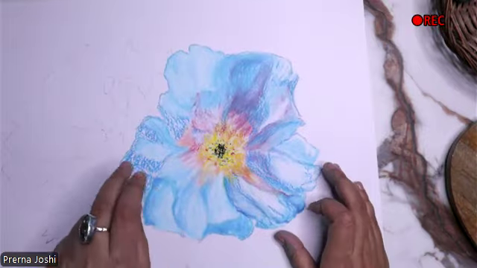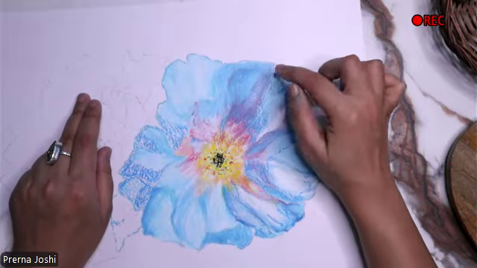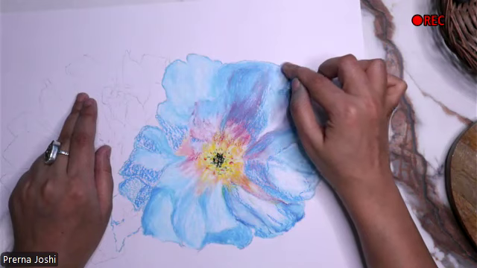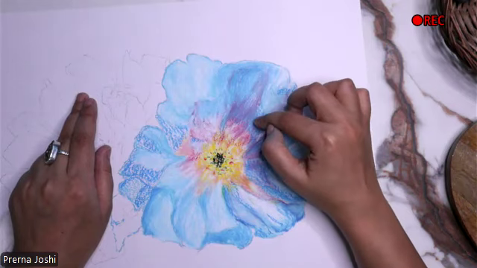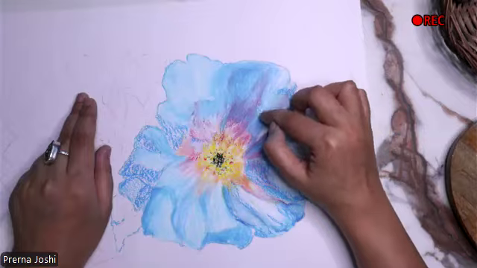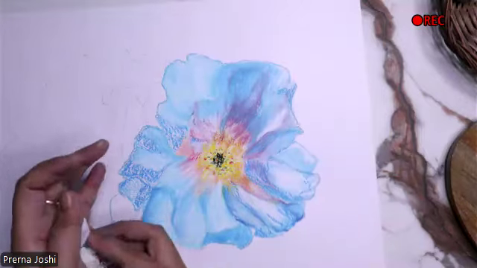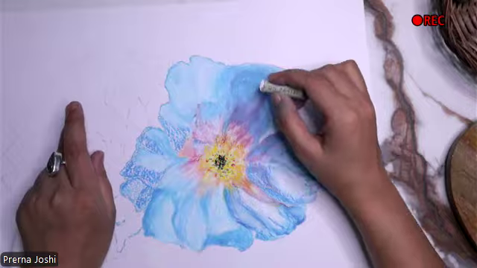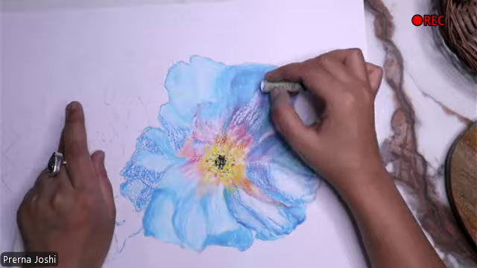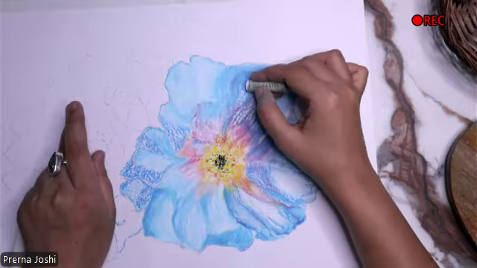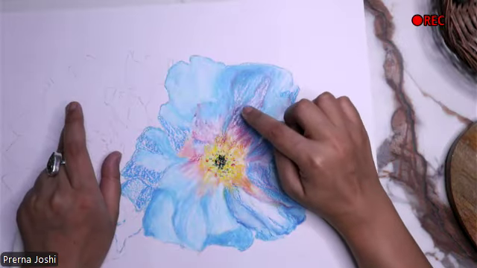If you think any area is looking too dark, like here, it's looking too dark. So what I can do, I can put more white on top. I'll show you. Let's put some white on top. If it is looking too dark, so slightly I'm going to add white this way and again blend it.